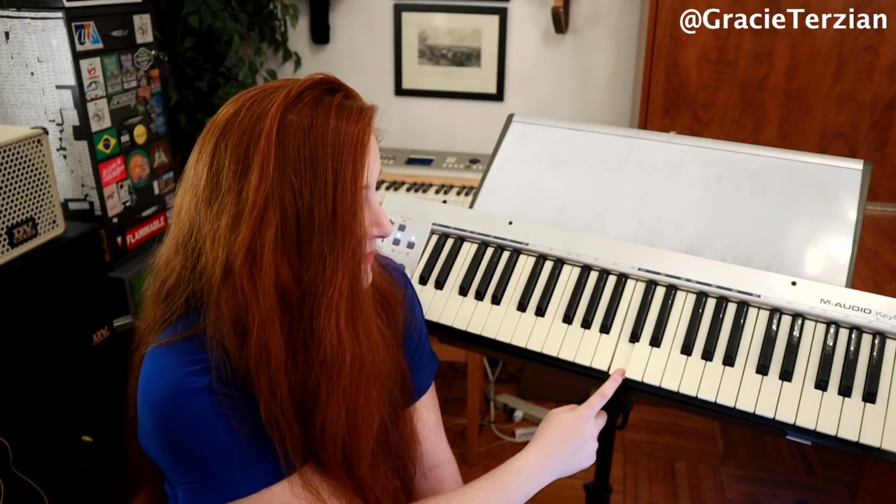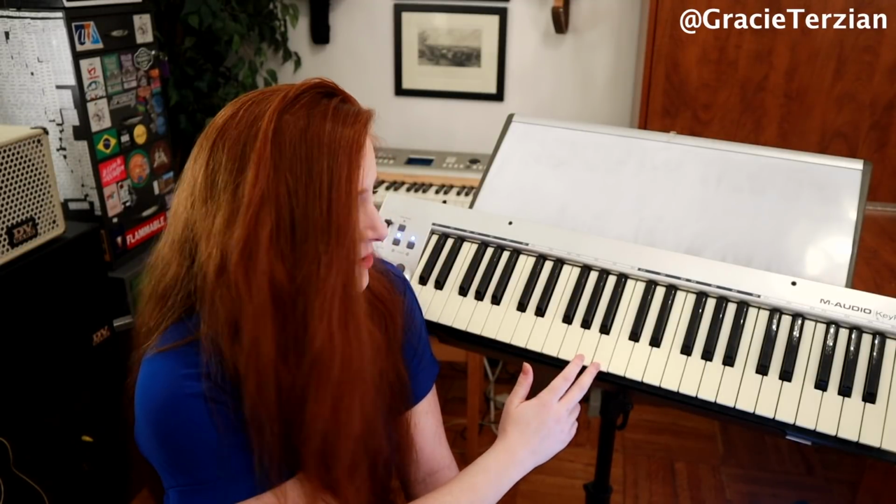If I wanted to play a C flat, so here's my C, I'm going to flatten it, and I'm playing this note now. So this is a C flat. It's also a B. You're probably asking, why would we call it a C flat? Can't we just call it a B? That's a lot easier. Well, we'll get into that later in the video.